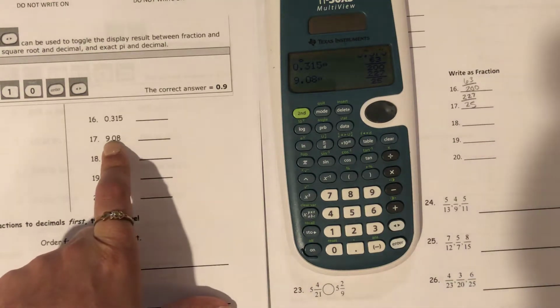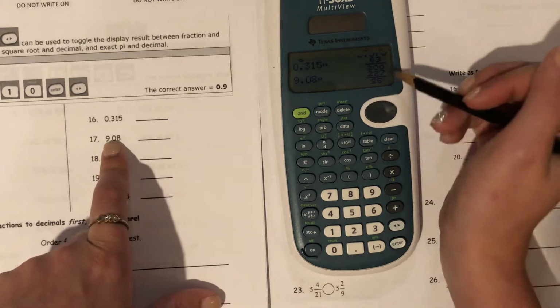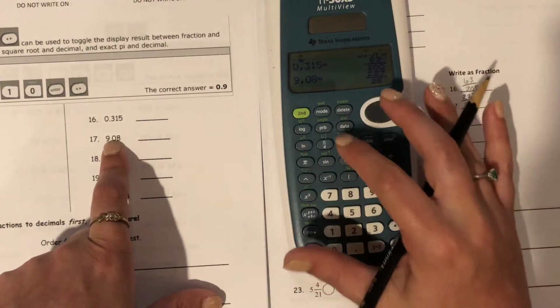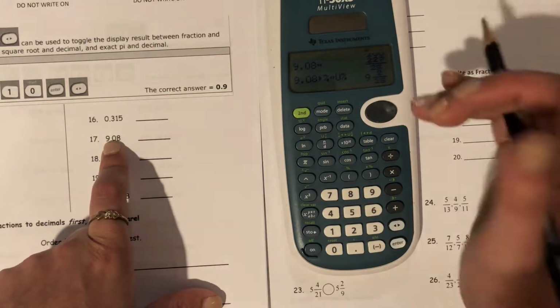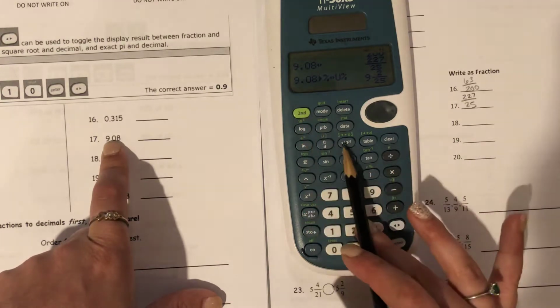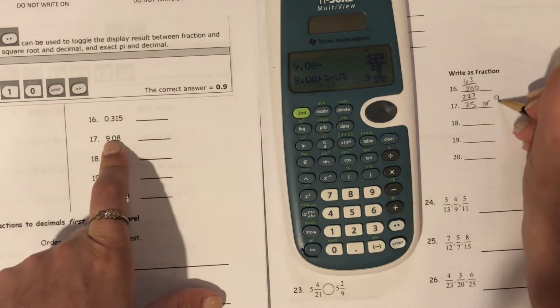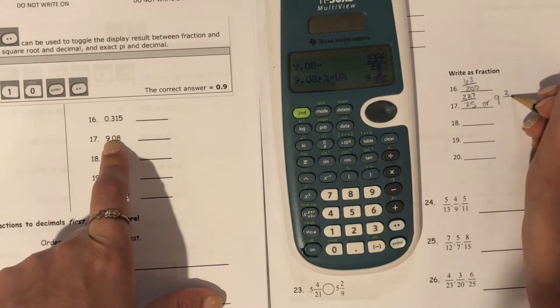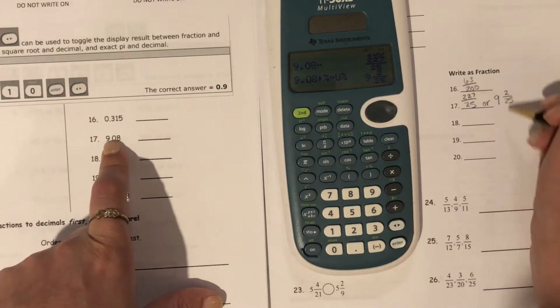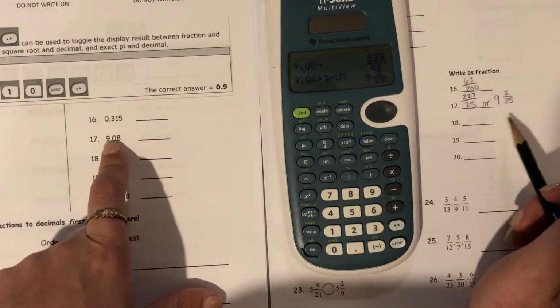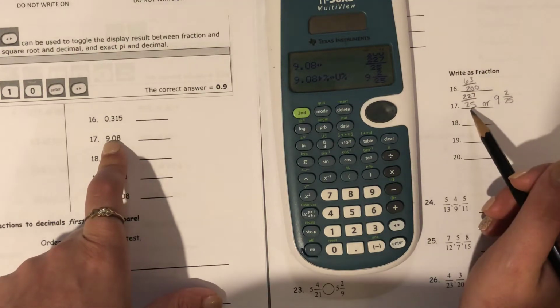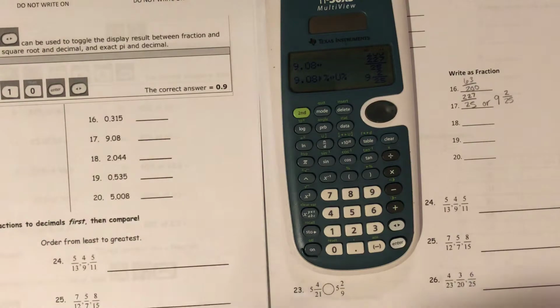Okay, but notice that's an improper fraction, so I could change it, depending on what I needed, to a mixed number. Remember, second x10n, so it could be this, or it could be 9 and 2/25, which makes a lot more sense than this number right here, and that's a lot of the times why we do change it.